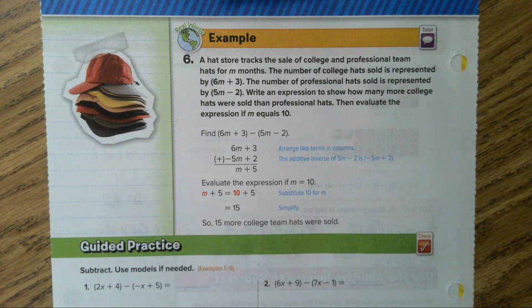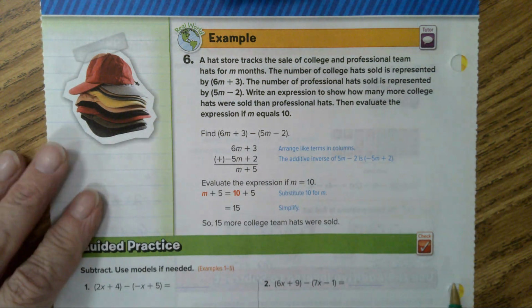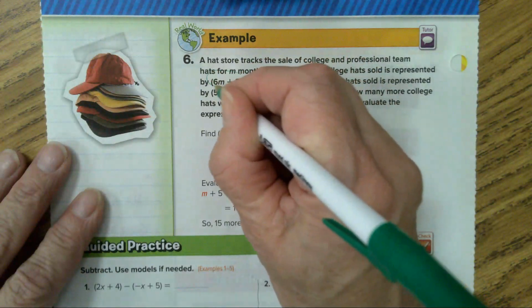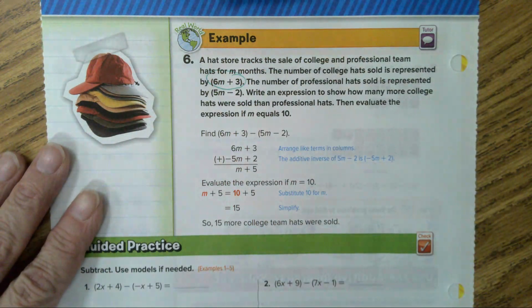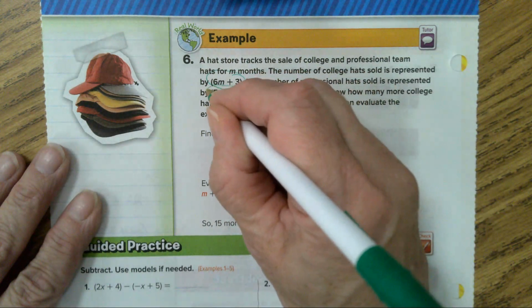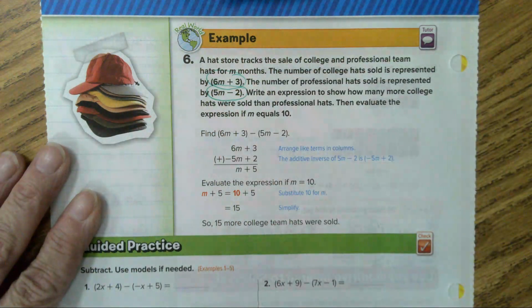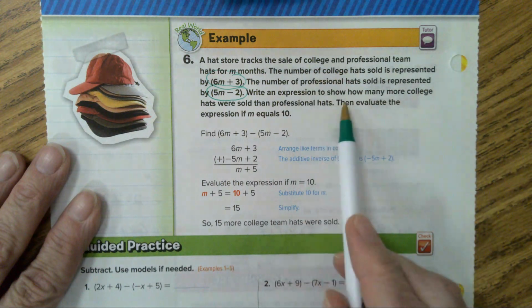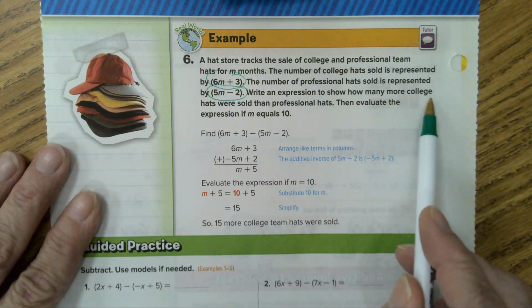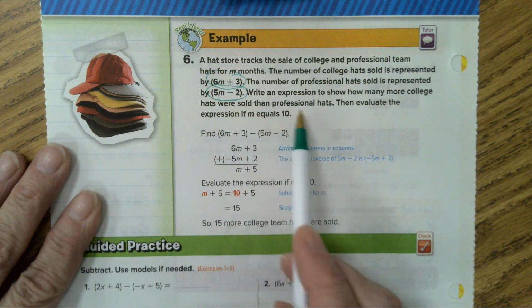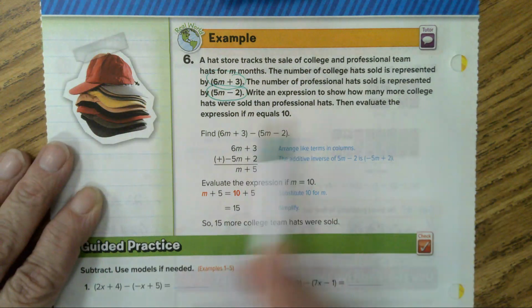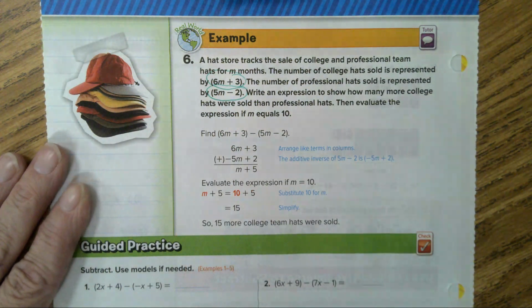The number of college hats sold is represented by 6M plus 3. The number of professional hats sold is represented by the expression 5M minus 2. Write an expression to show how many more college hats were sold than professional hats. Then evaluate the expression if M equals 10.